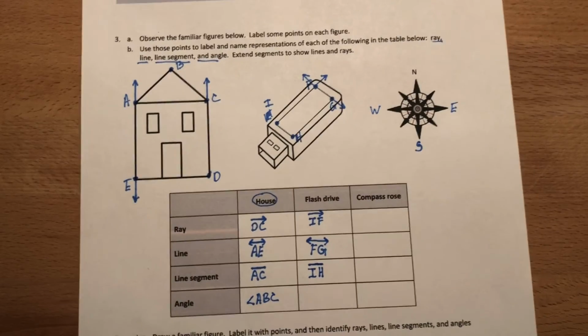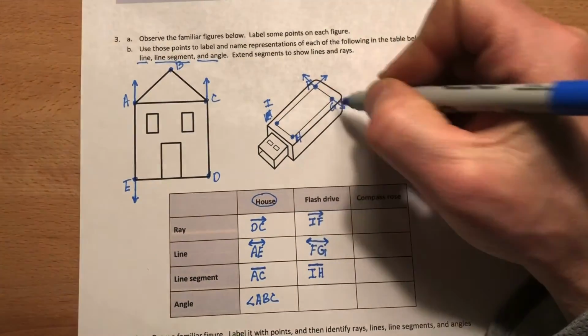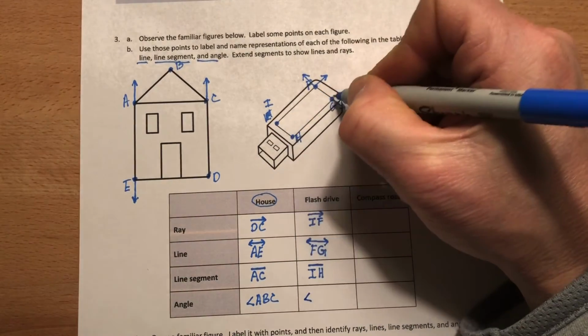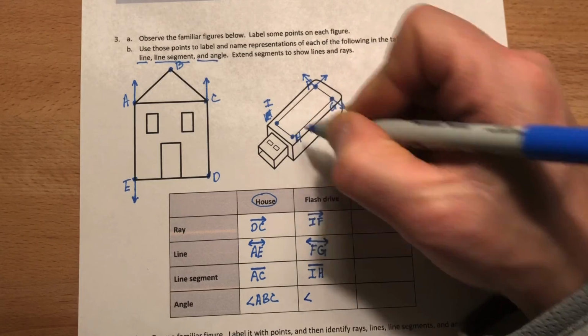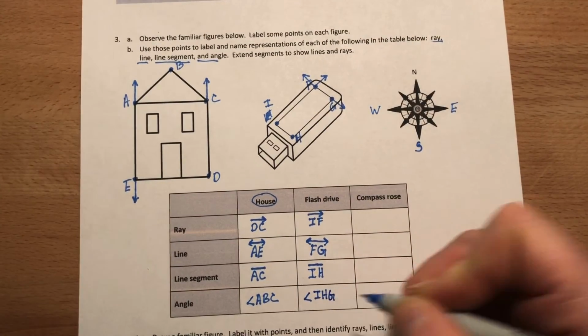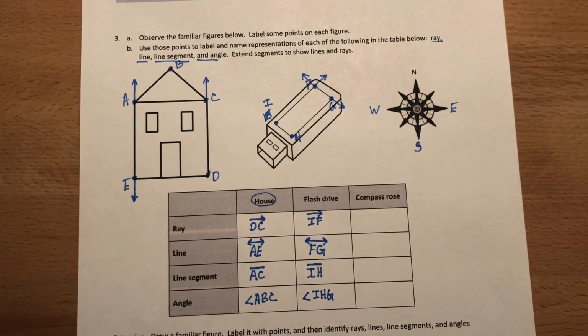All right, and then an angle. Just got to choose 3 points. How about IHG? See that? IHG, like that. See, it creates that angle right there. IHG. Nice. And then finally, compass rose.